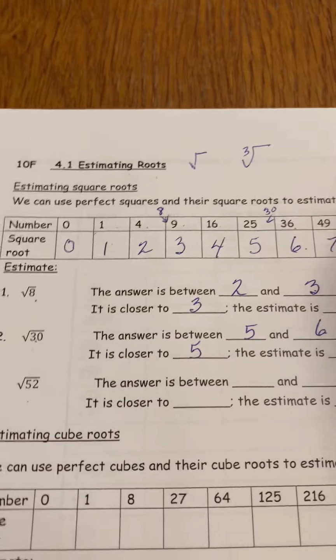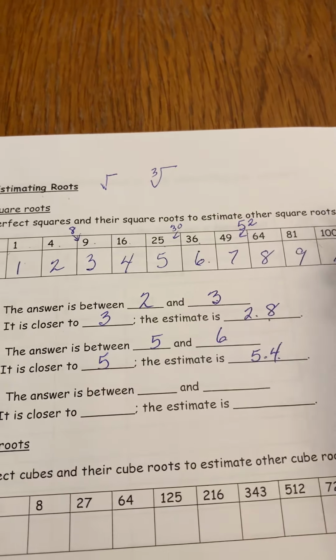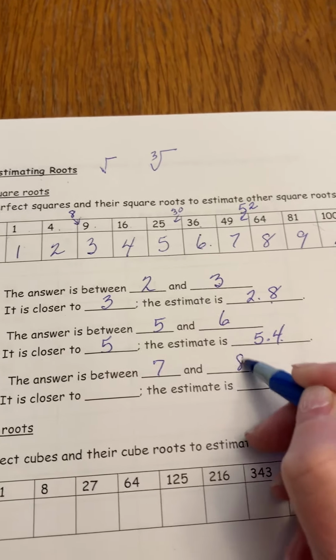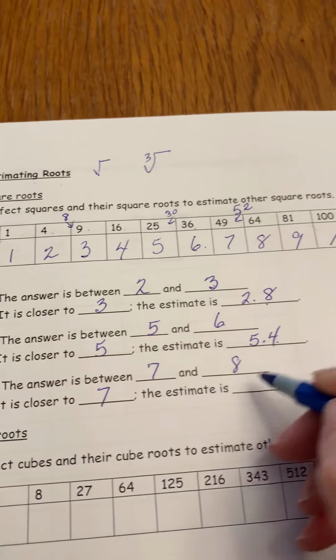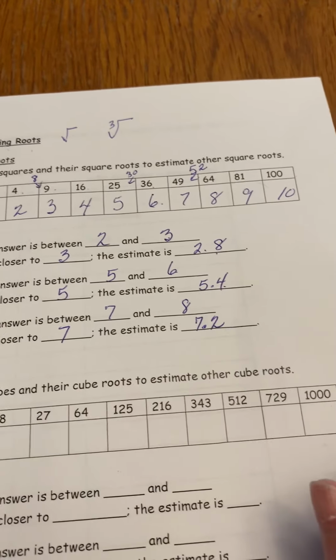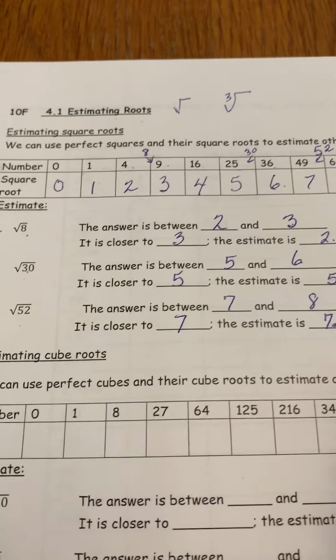Square root of 52. I know 52 is between the two perfect squares of 49 and 64 and much closer to 49. So I know my answer has to be somewhere between 7 and 8. It should be closer to 7, and so my guess was 7 and 2/10. Okay, you might have guessed 7 and 1/10, 7 and 3/10. Okay, it's got to be less than 7 and 5/10.